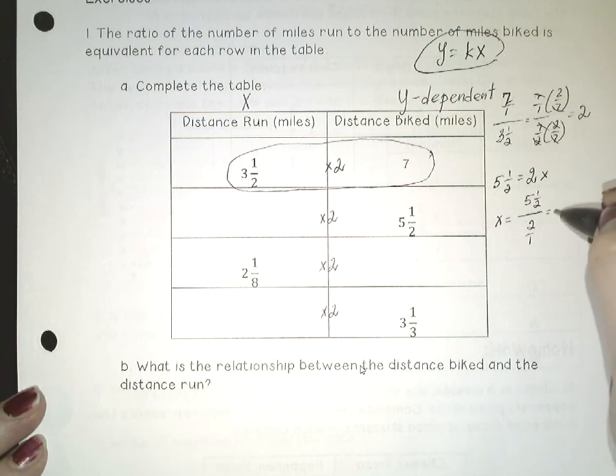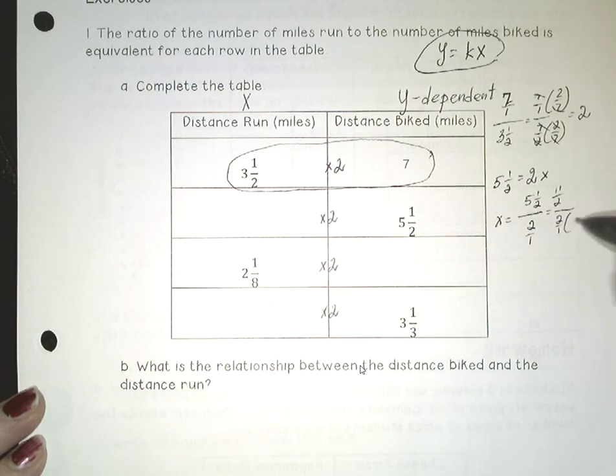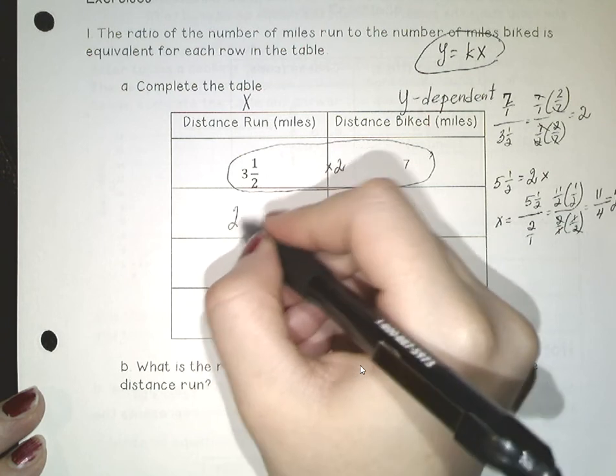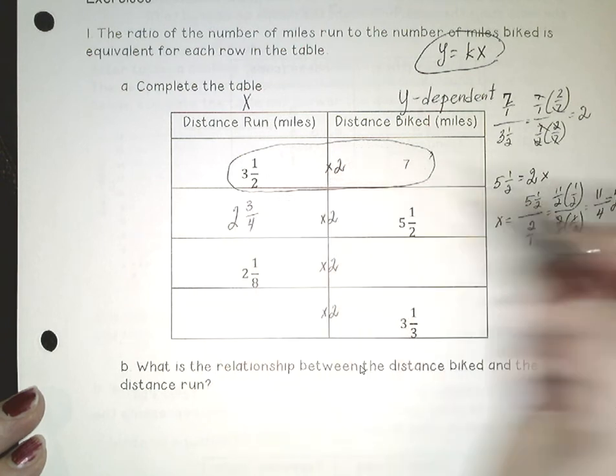I'm changing 5.5 into an improper fraction, so I have 11/2. I'm dividing by 2 over 1, or multiplying by 1/2. To simplify, in the numerator I have 11 and in the denominator 4, so 11/4, which is 2 and 3/4.